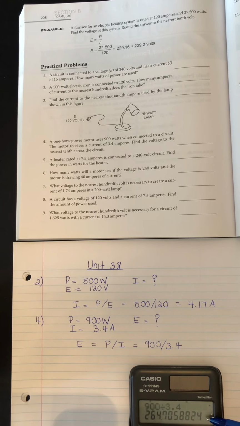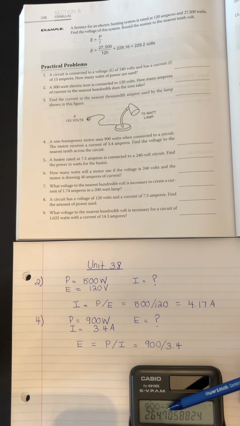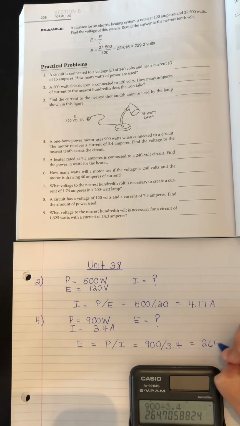Hopefully you can still see that on your video there. So this would be the voltage. This time it said to round to the 10th, which is just rounding to 1 decimal place. So we will write 264.7 volts as our answer.